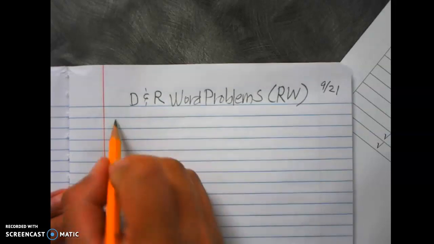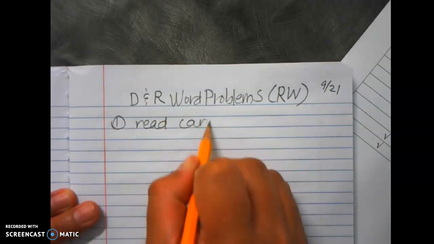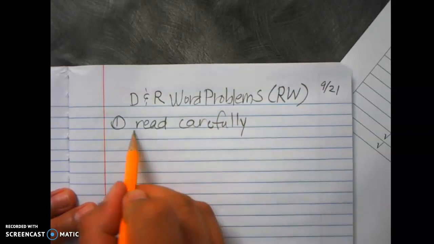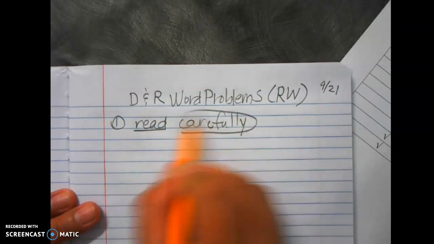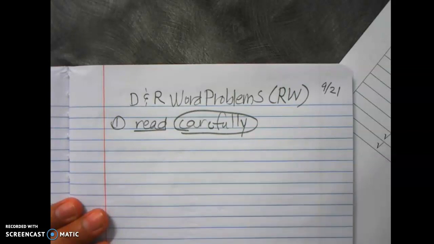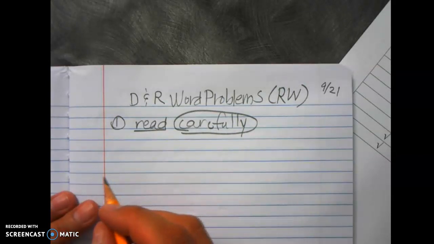Okay, so our checklist, we're going to read carefully. I would underline keywords, I would circle important things, you can highlight, right? Anything that you think is important for you to know or understand from the word problem.